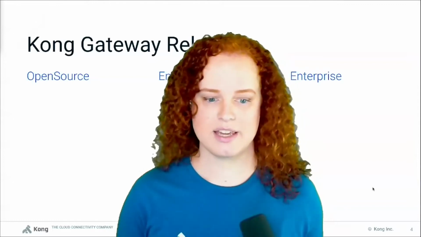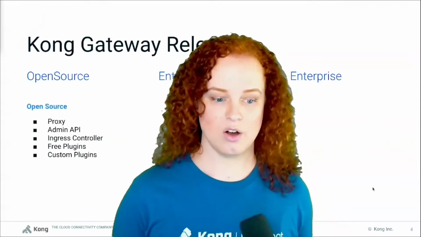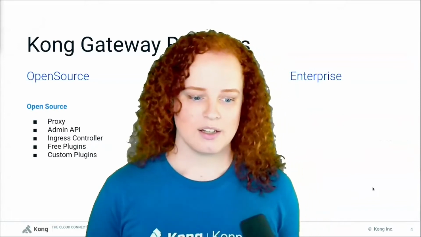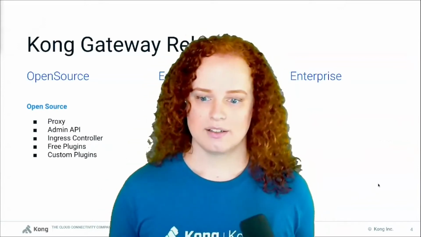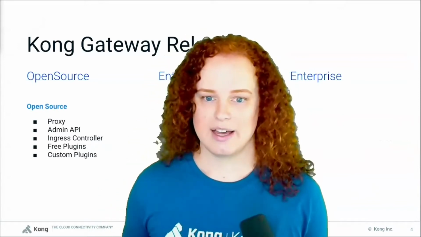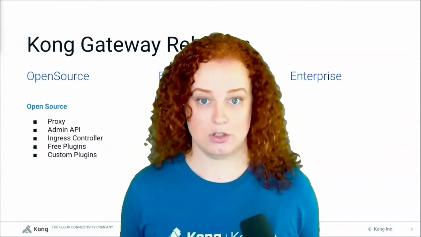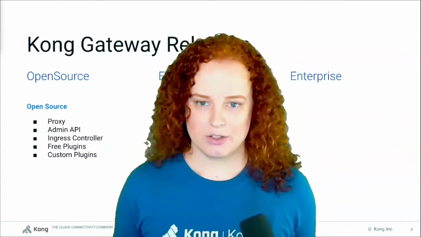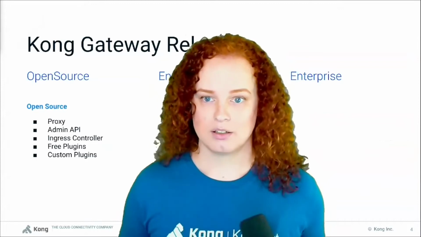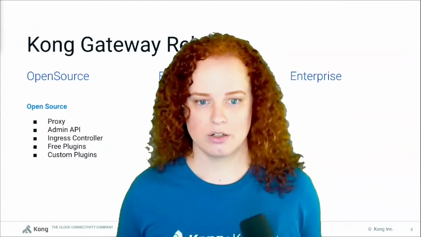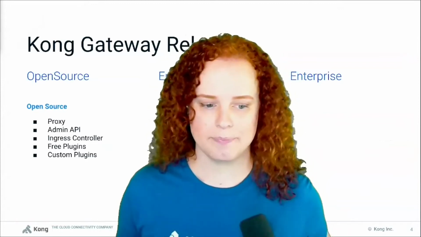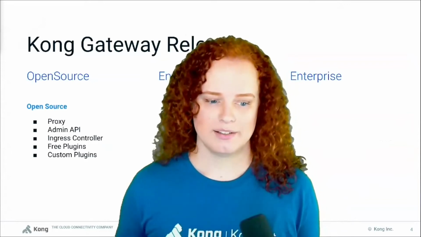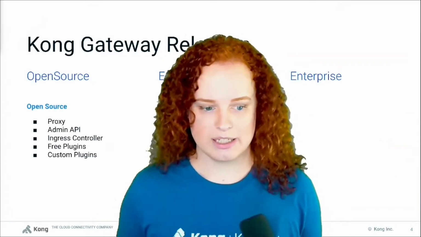So the open source product, as I mentioned, is that core proxy feature that is going to make sure that the traffic reaching your service, your products, is going to be that core Kong capability.